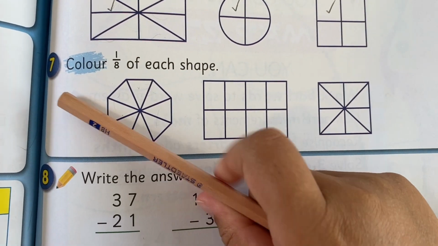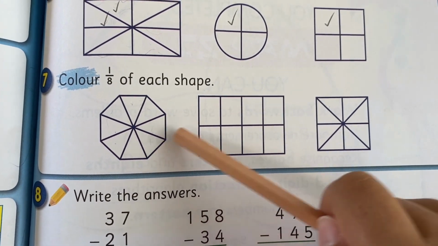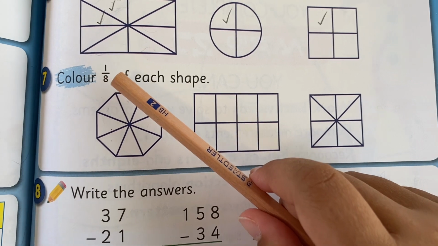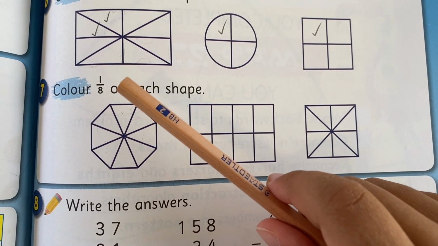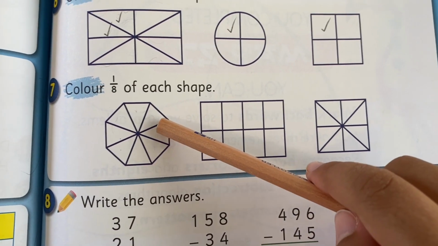Now in question 7, I have to color in 1/8 of each of these shapes. 1/8 means 1 piece out of 8 equal pieces.